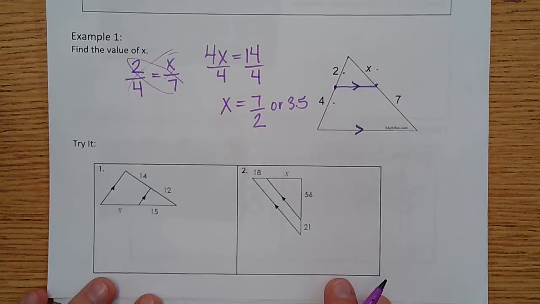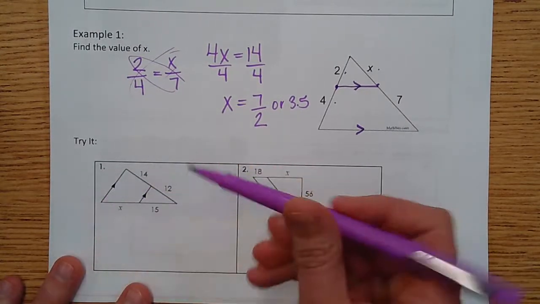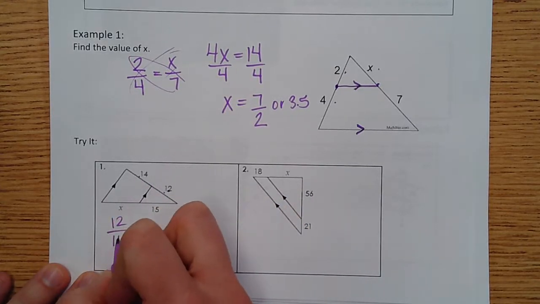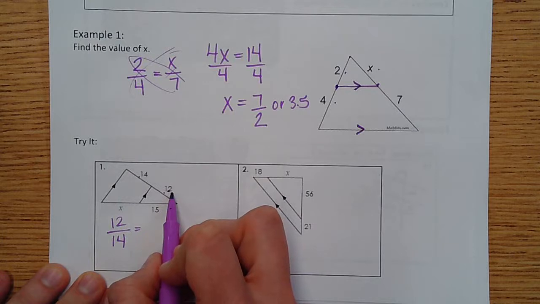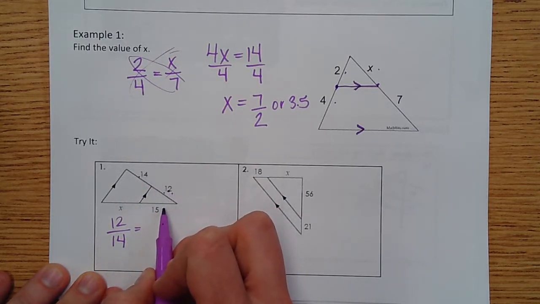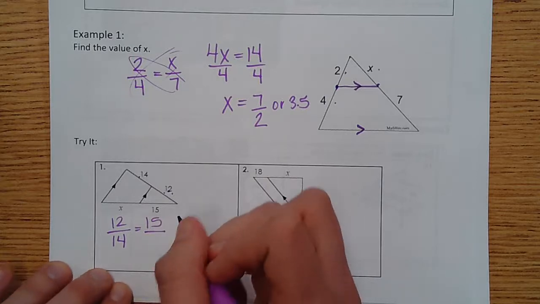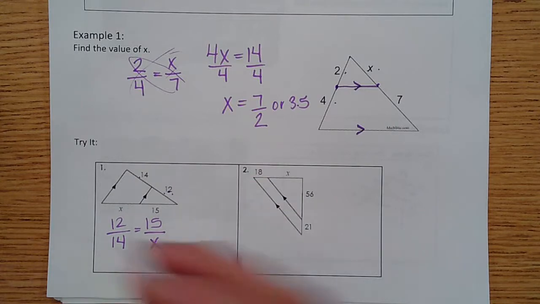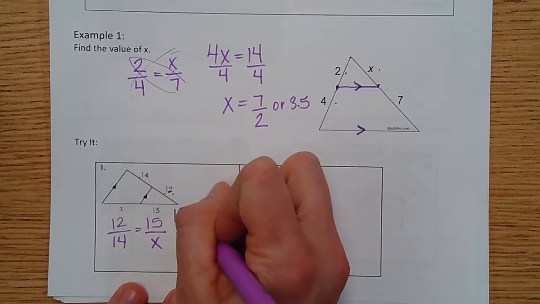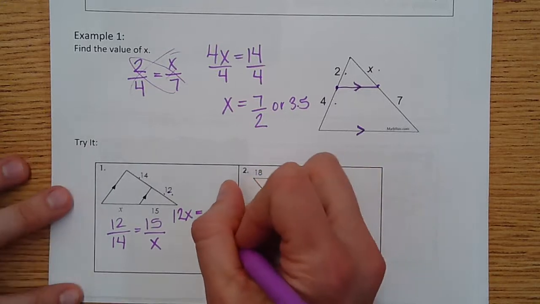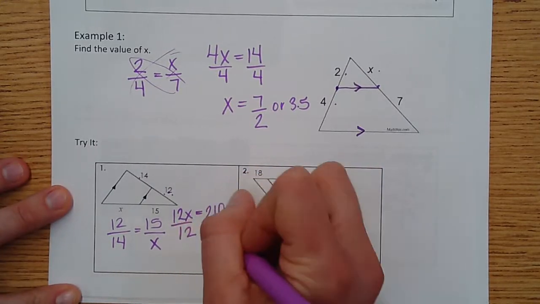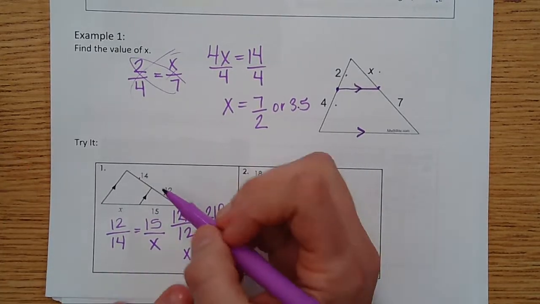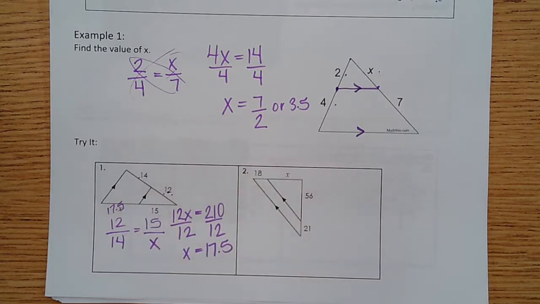So here are a couple other examples. Remember, you can set it up in several different ways. 12 over 14 is equal to, so I went here, so now I have to go with what's across from the 12, 15 over X. I cross multiply and solve. So I get 12X equals 210. Divide by 12, and I get X is equal to 17.5. So this length right here is 17.5.